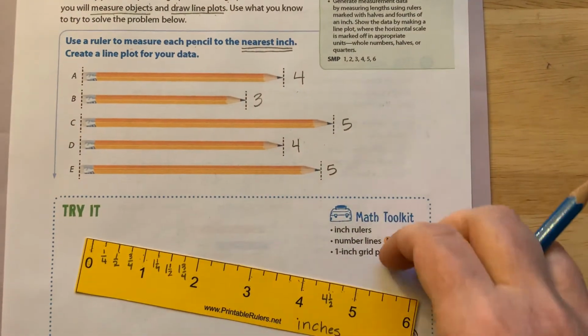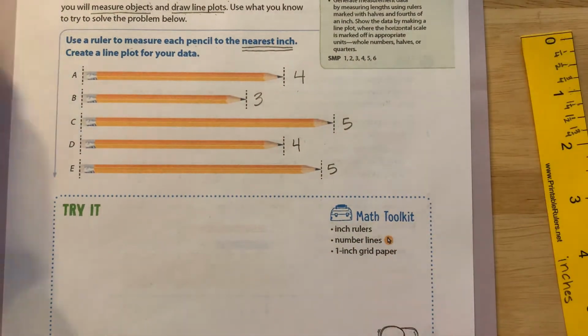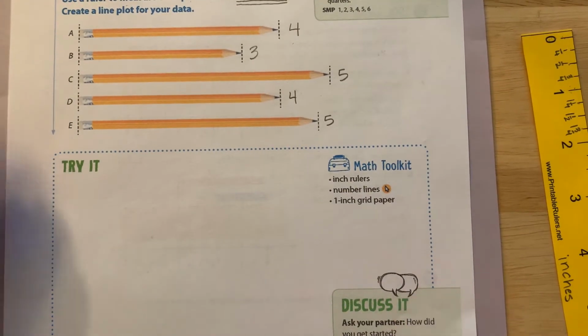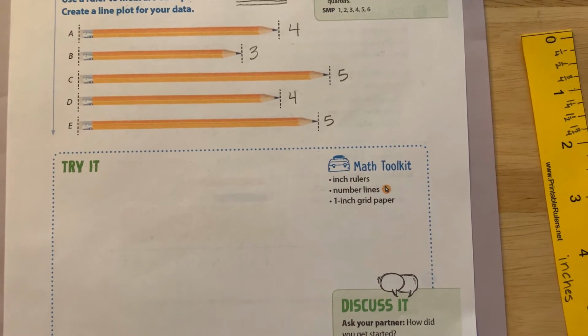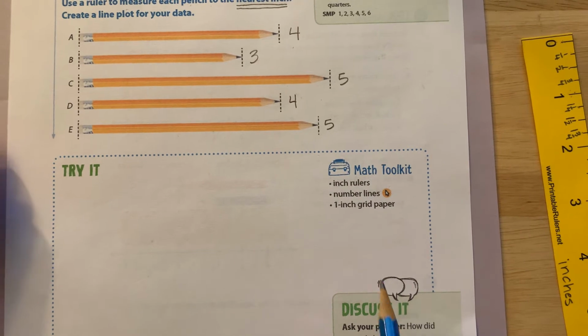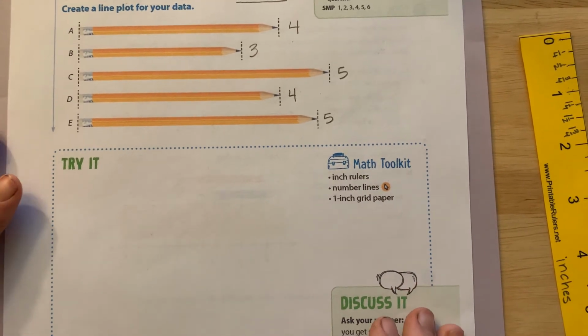Okay, now that I've labeled them, go ahead and work on a line plot. If you think you can do a line plot on your own, pause the video and make your own and then come back. Otherwise, we'll start making one right now.